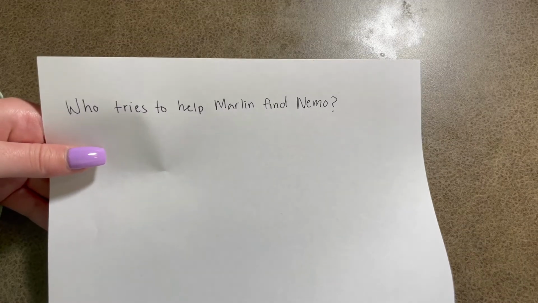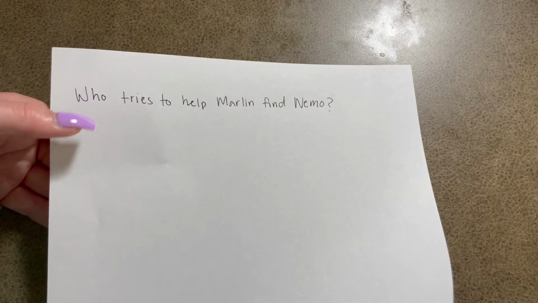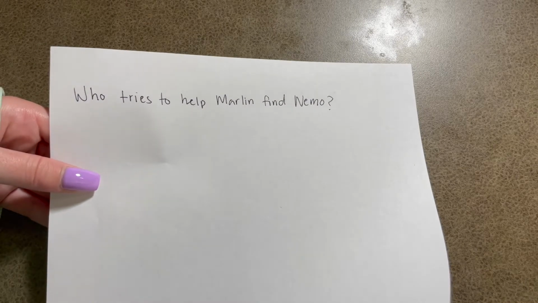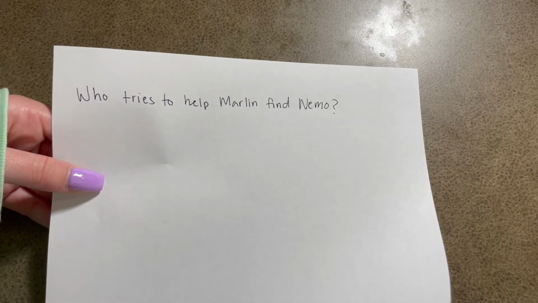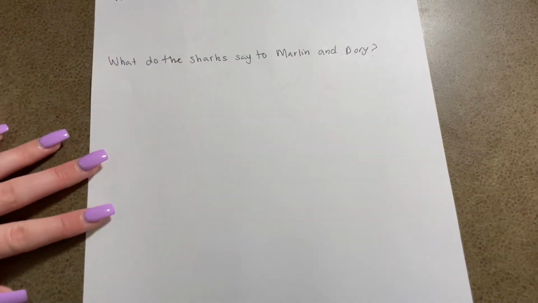Now we're going to write our first question on here. I'm going to go all the way up at the top and write, and you can have a grown-up help you with this, who tries to help Marlin find Nemo? So this is what mine looked like when I was all done. Now below it, let's move to about here, we're going to write, what do the sharks say to Marlin and Dory? Now I've written that second one, so that's what that looks like.